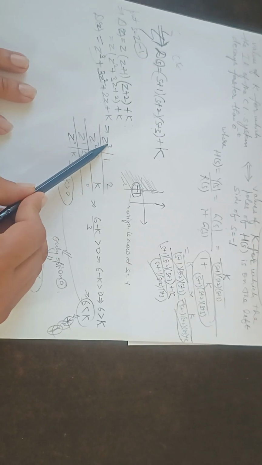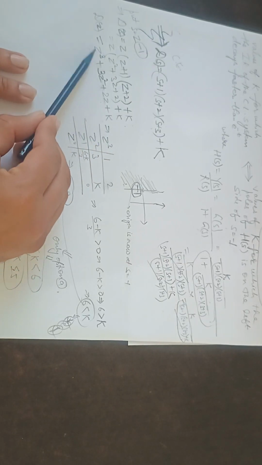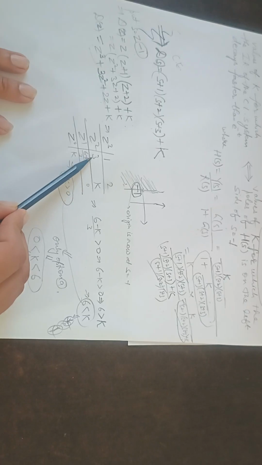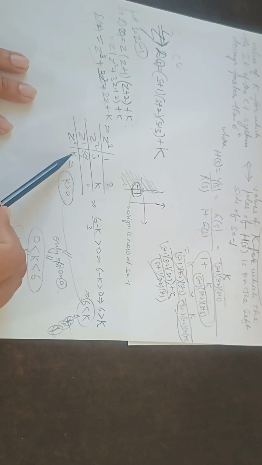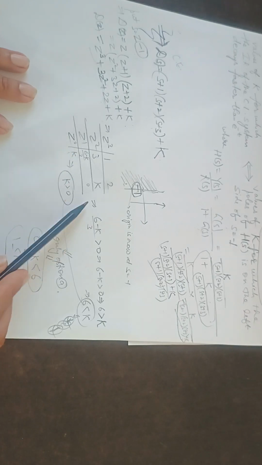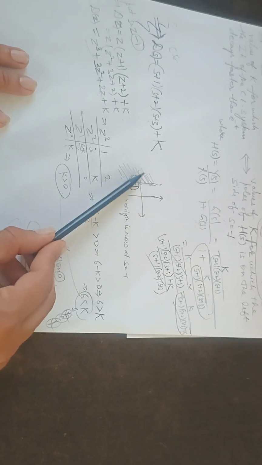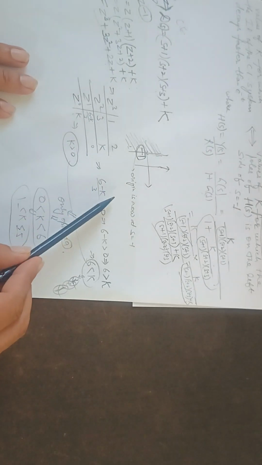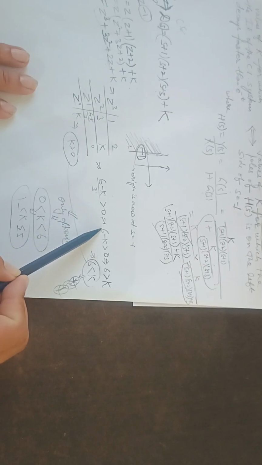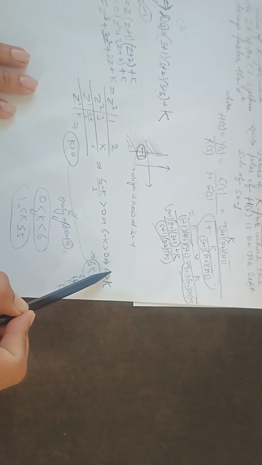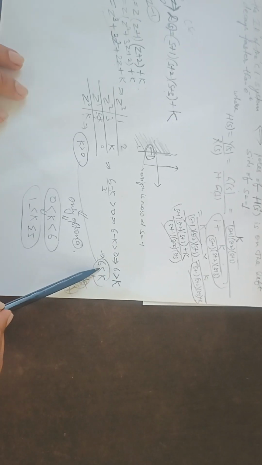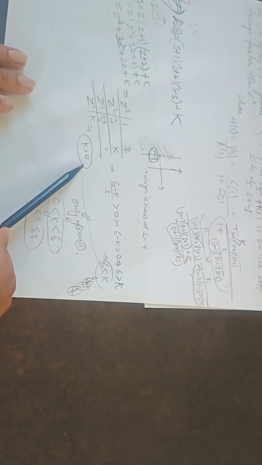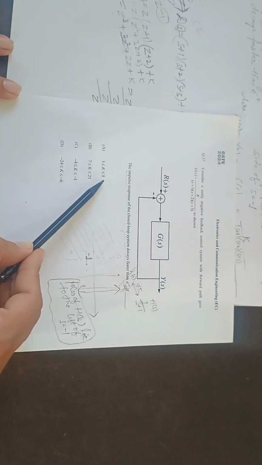So z cube, z square, z1, z0: this row is 1, 2, then 3, k. When I multiply it, it will be (6 minus k)/3, and then this will be k. For all the poles to be on the left side of this line, we need the first column to have all terms positive, with no sign changes. So this means (6 minus k)/3 greater than 0, which means 6 minus k greater than 0, so k less than 6, and k should also be positive. So when I compare them, I get k between 0 and 6. So the best option out of the 4 is k between 1 to 5.